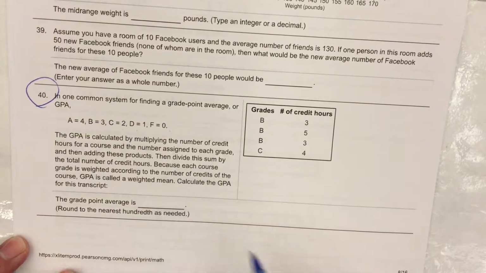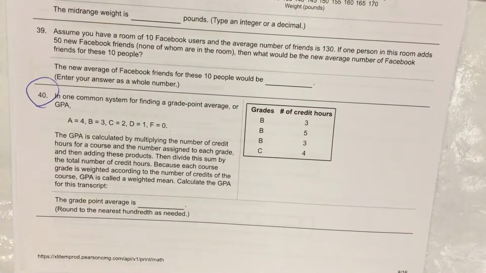After we have that sum, we'll add up the total number of hours the student took. We'll divide the quality points by the total number of hours, and there you have the GPA.